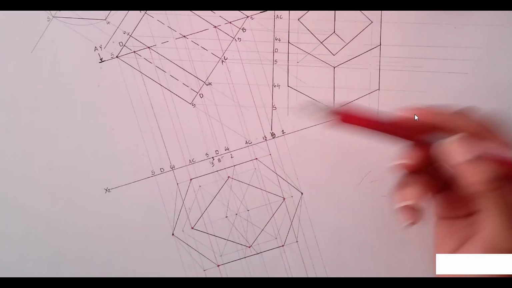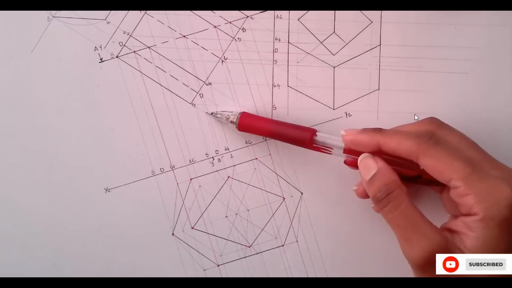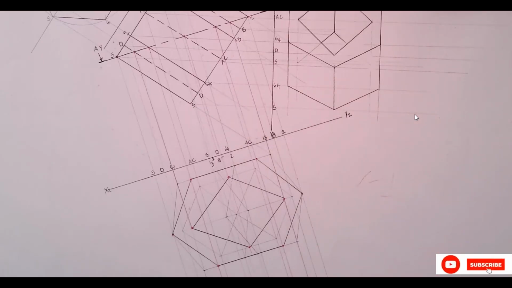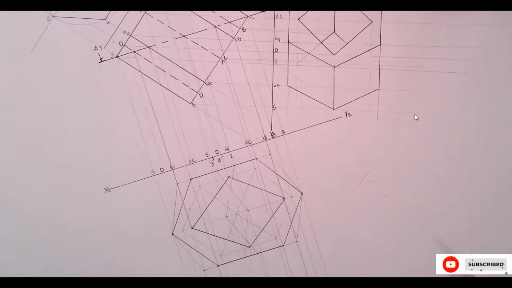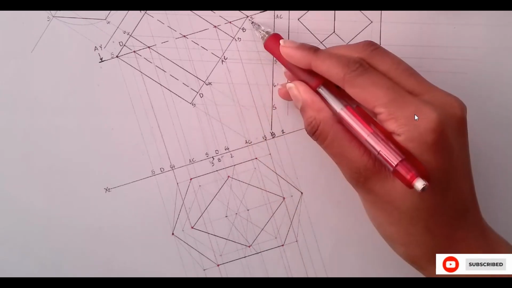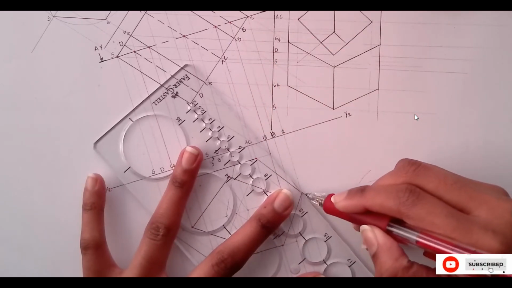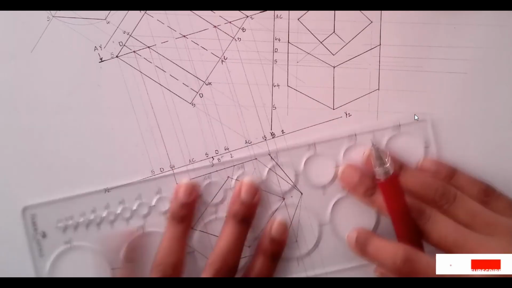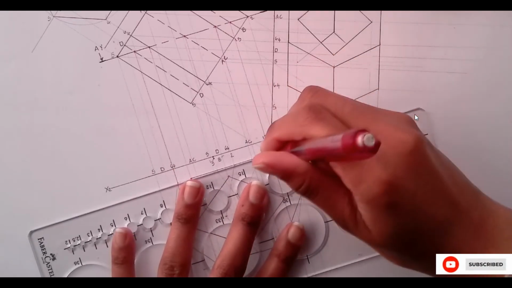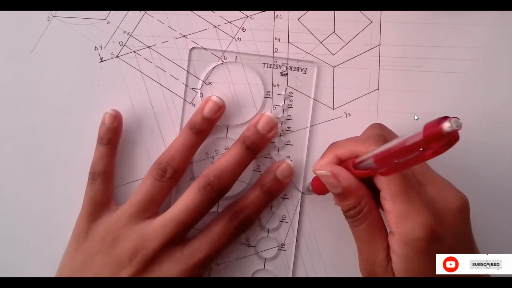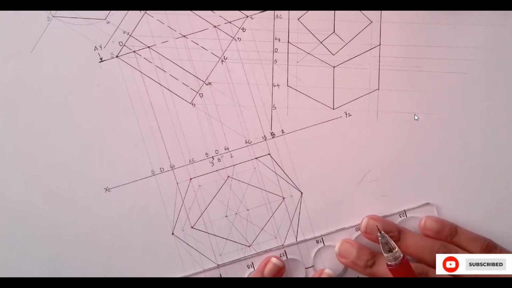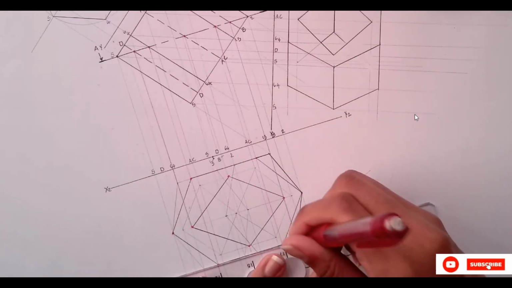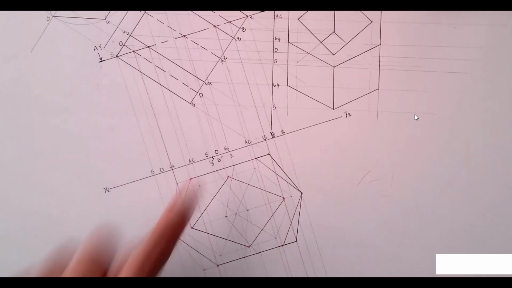So there it is, and then whatever remains is only what's below our cutting plane. So we are only going to have this little piece and this little piece outlined. So all the points this side, we will outline them and not hatch them. So that's what you will have.